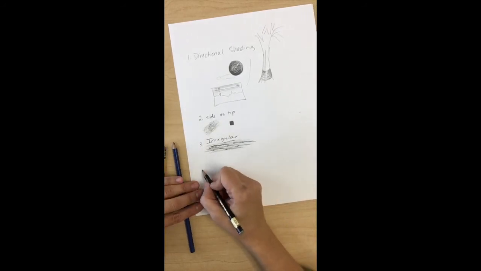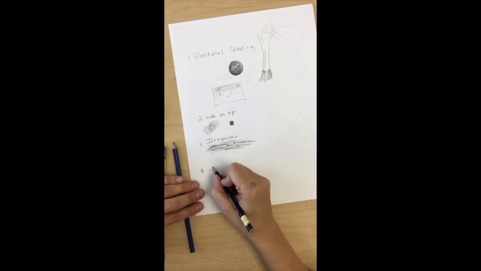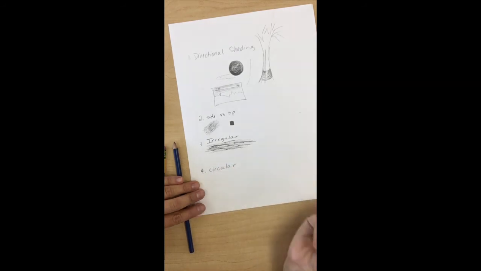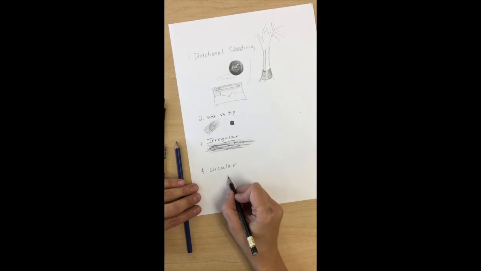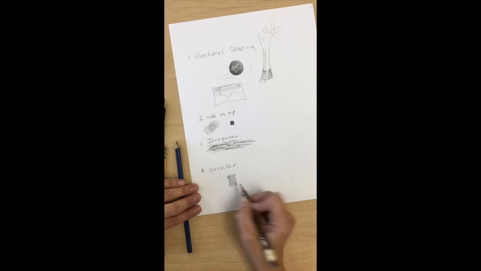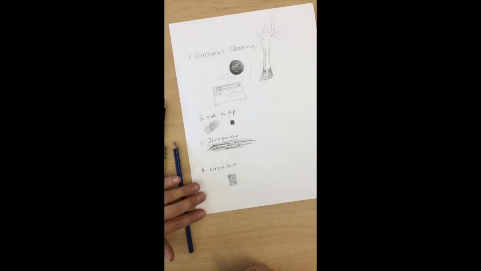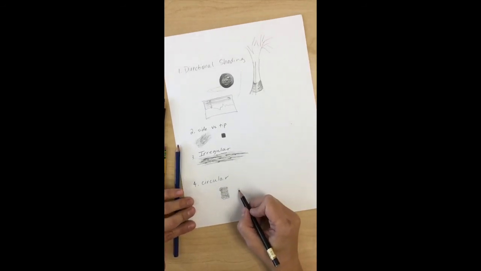And then we've got circular shading. Circular shading means you're using little tiny circles to fill in an area to create texture. If you go very uniform, with the same size circles, it's going to look like steel wool. Or you can go irregular, meaning different size circles, and you can create a texture.